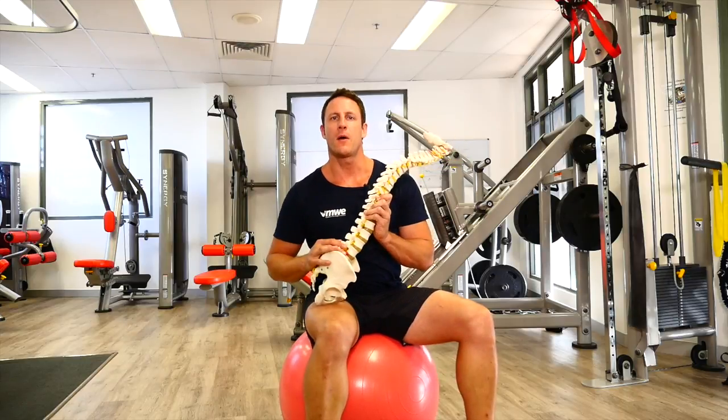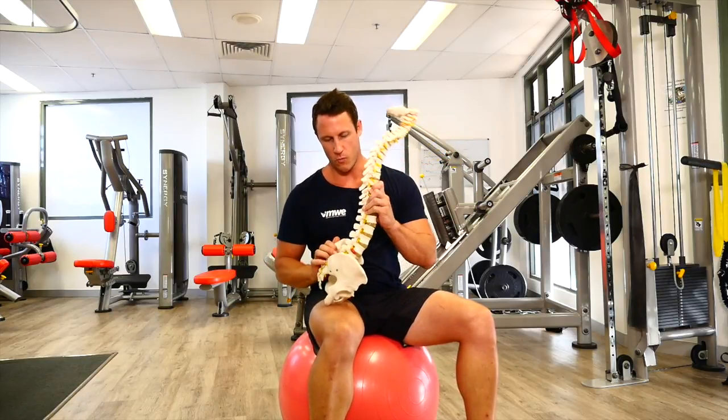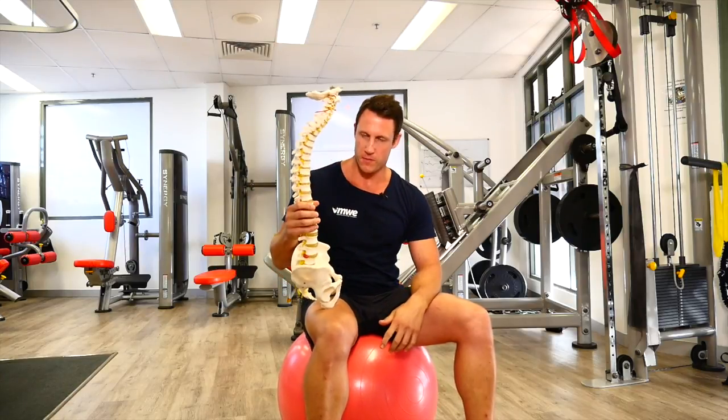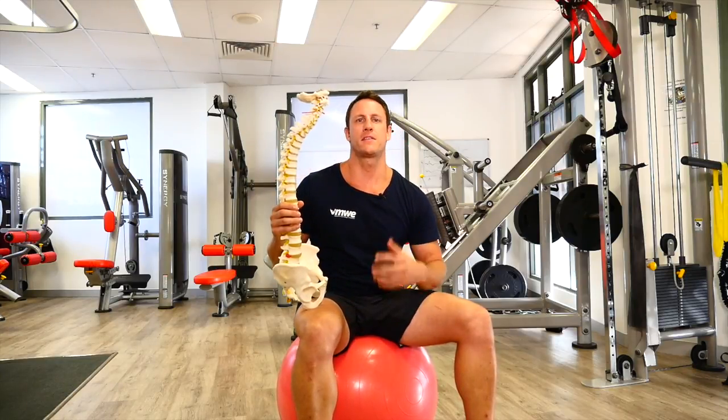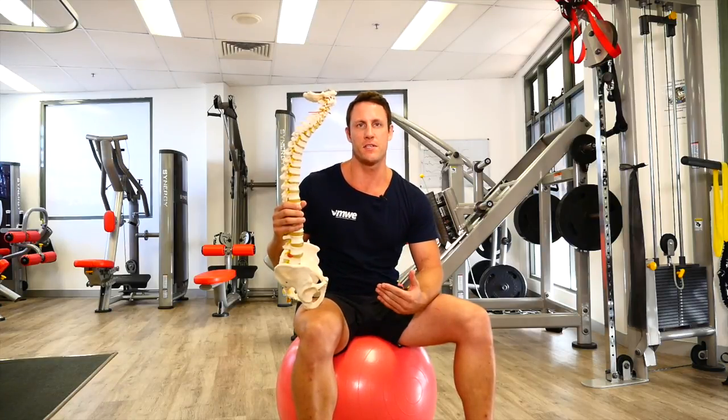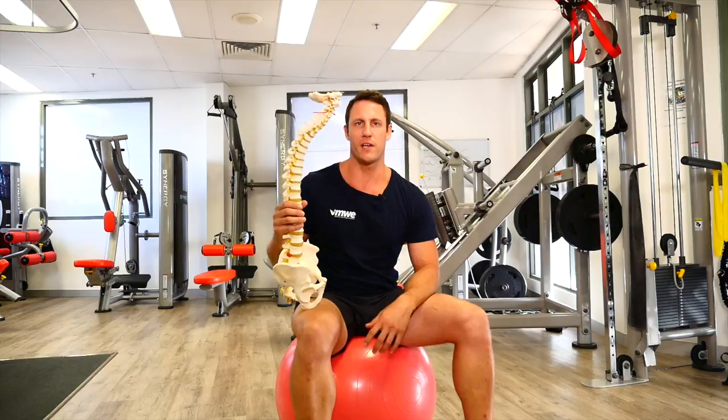G'day. I'm going to now give you a quick rundown on why discs hurt in certain positions. It's really important for someone with a back problem to understand what's going on with the anatomy of their lower back. Once you understand this, you're really empowered to make changes.